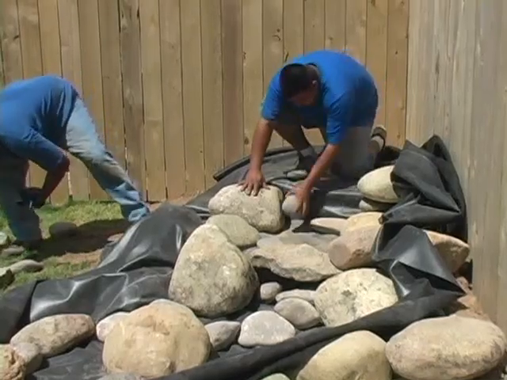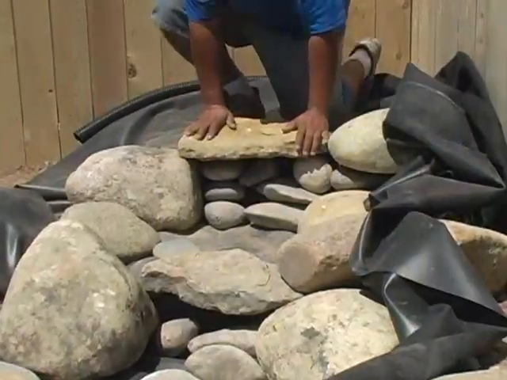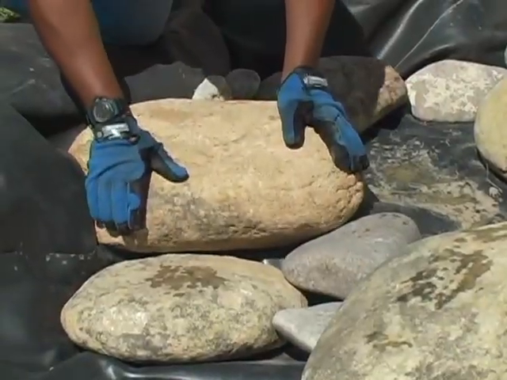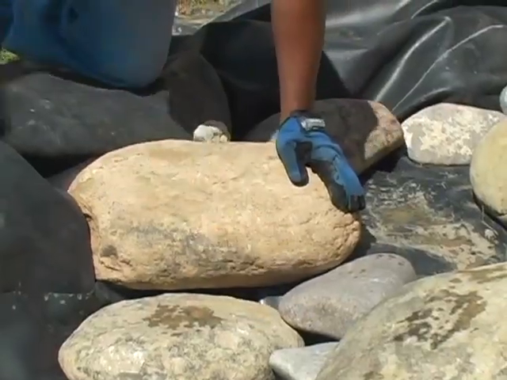Here we demonstrate how to build a series of cascades. Rockwork should be secure and have no free movement. Loose boulders must be stabilized using additional stonework.